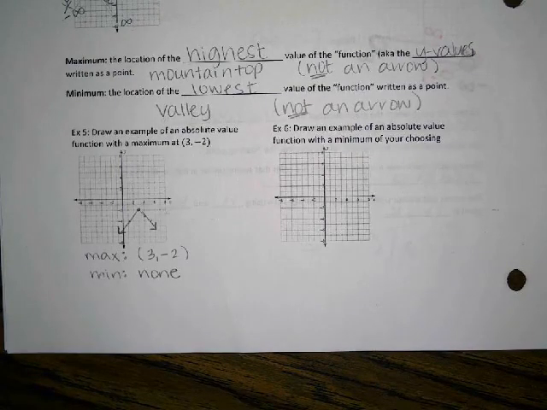So for one, I'm going to have an answer. For the other answer, I'm just going to say none. I'm not going to leave it blank. If I leave it blank, it looks like I don't know how to do it. So I'm not going to leave it blank. I'm going to say none. Then it shows that I know what I'm doing.